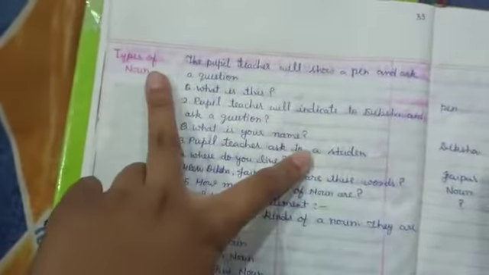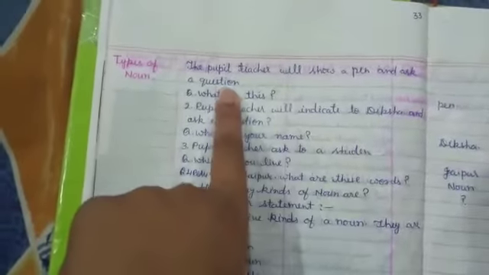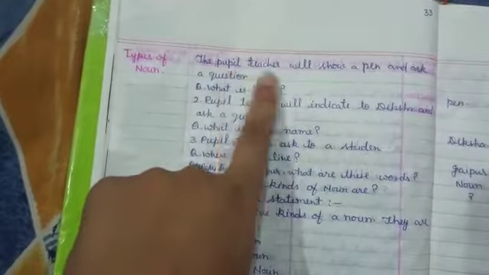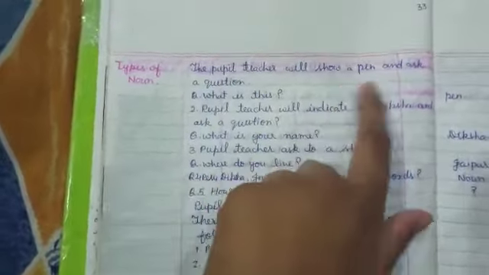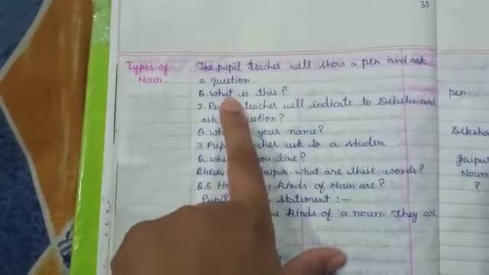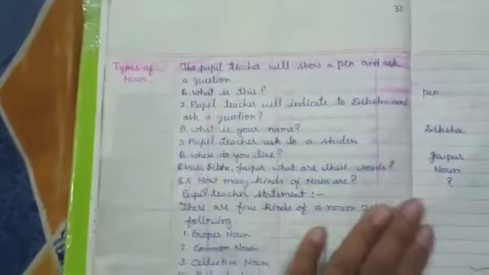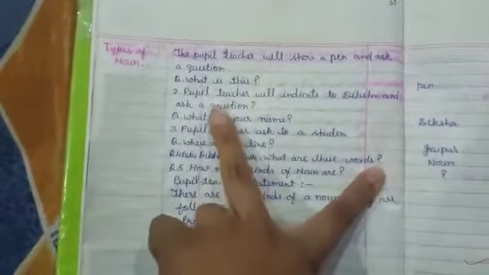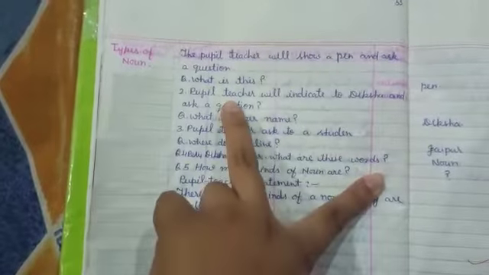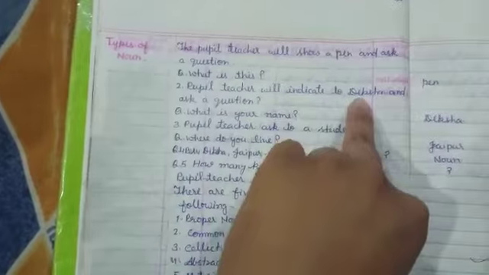Now we have the type of nouns. Again, the pupil teacher will show a pen and ask a question from the student. For example, they can ask: what is this? Then the pupil teacher will indicate to a student, for example, the name of the student is Diksha.